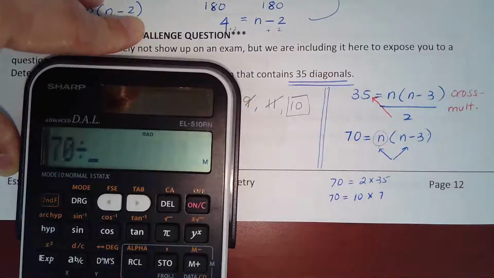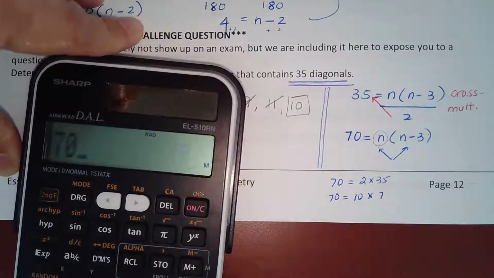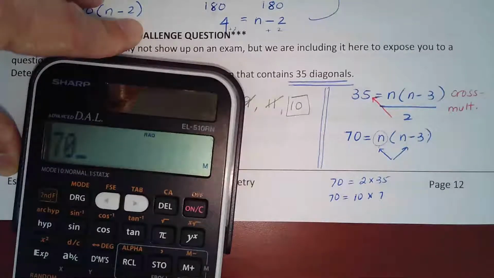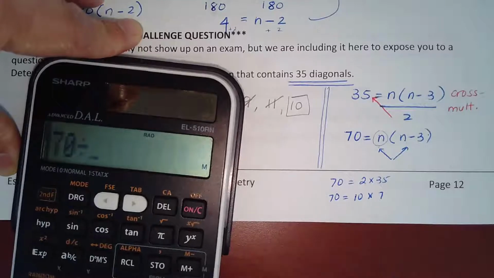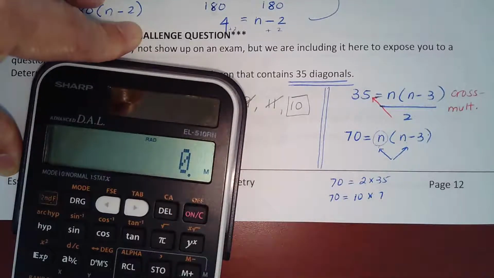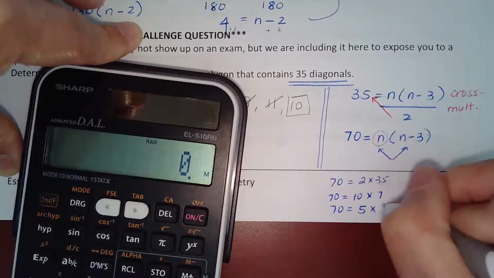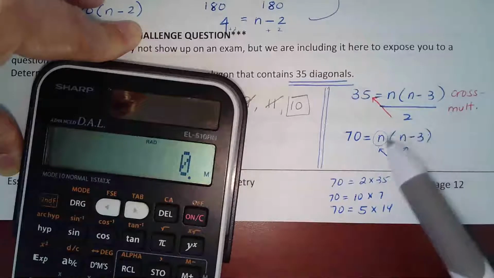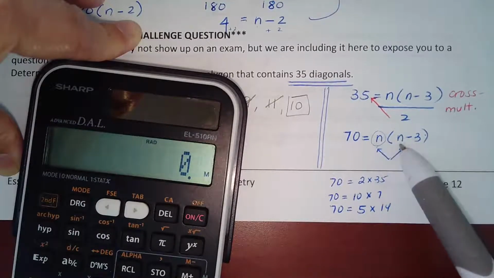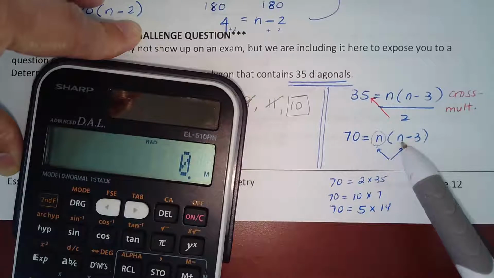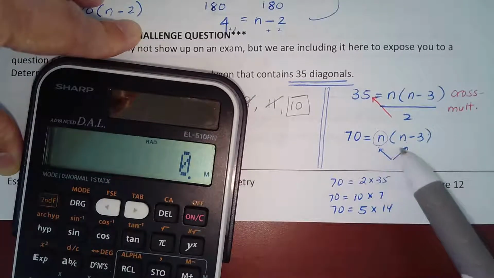Okay, so what other 70? No, that doesn't work. 5 and 14. So if I go 5 and 14, and I put 14 in here, and if I put 14 there, then it's not going to give 14 there and 14 there. That's not going to give me the right number, right?